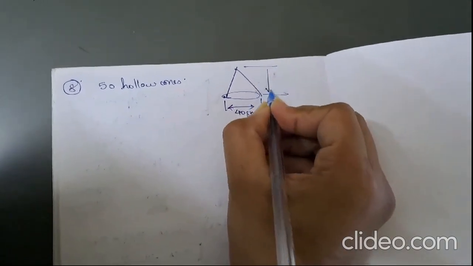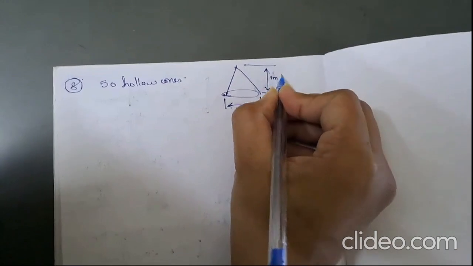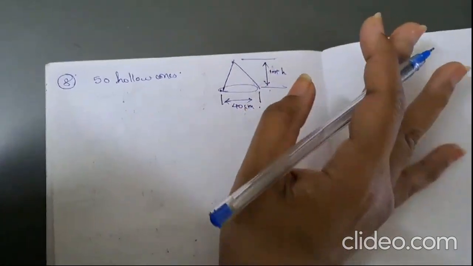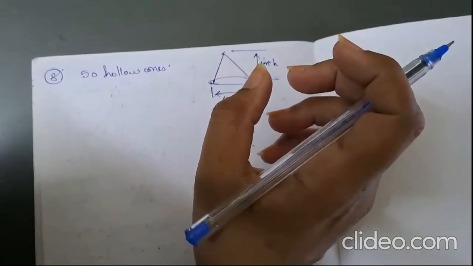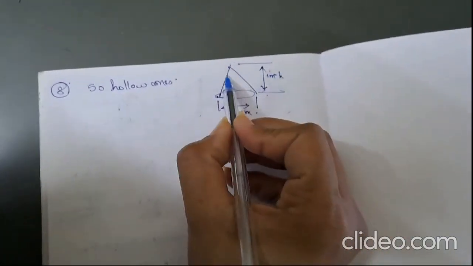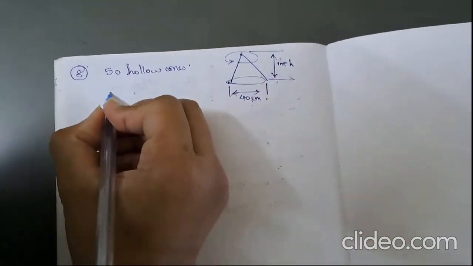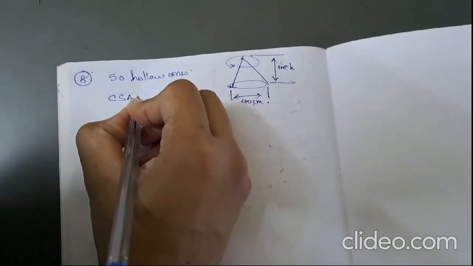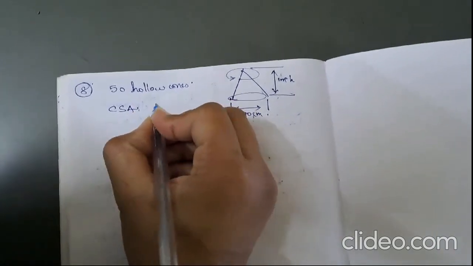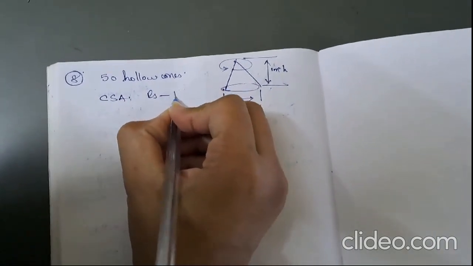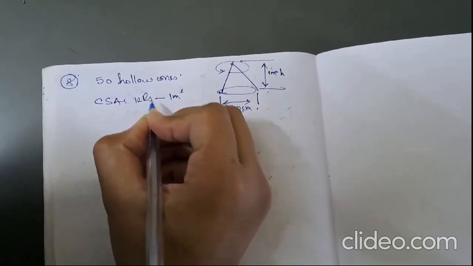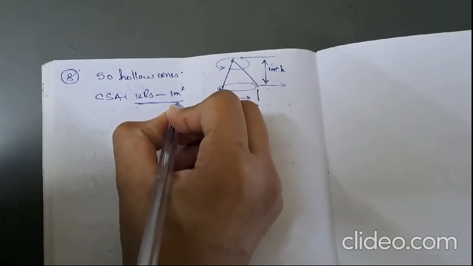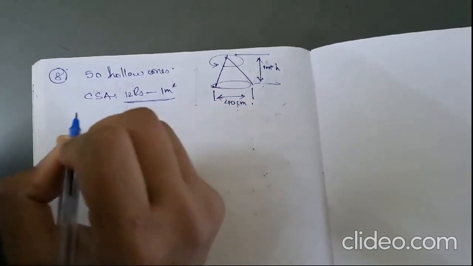Okay, this is the height of it, 1 meter. So that means the perpendicular height h is given to me, the L is not given to me. If the outer side of each cone is to be painted, that means we are supposed to find the CSA of the cone, at a cost of rupees 12 per meter square. What will be the cost of painting all of these cones is what they're asking.